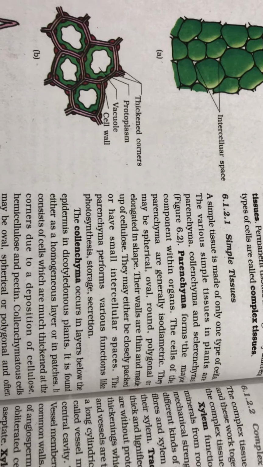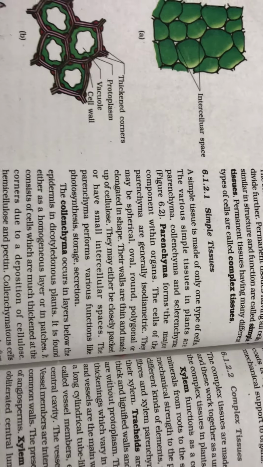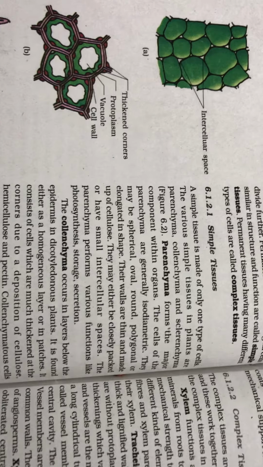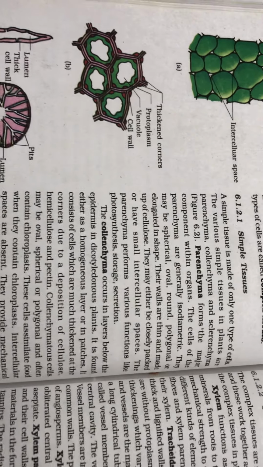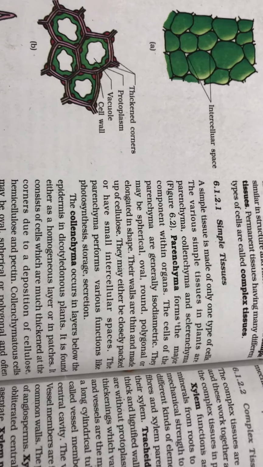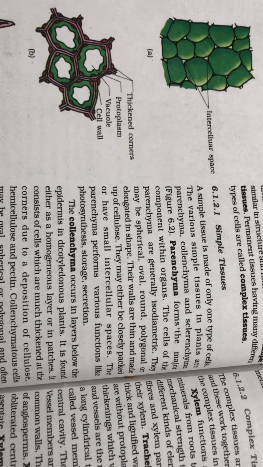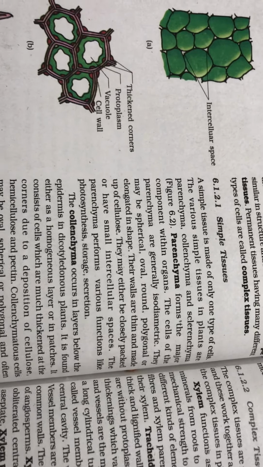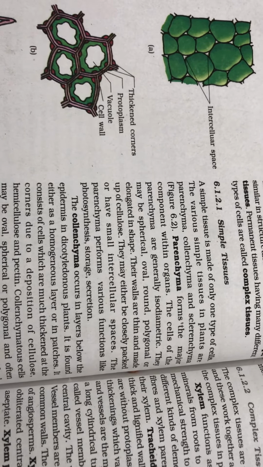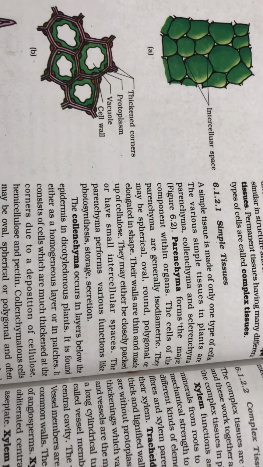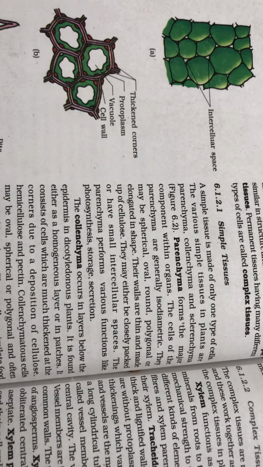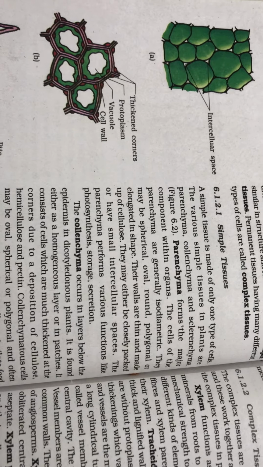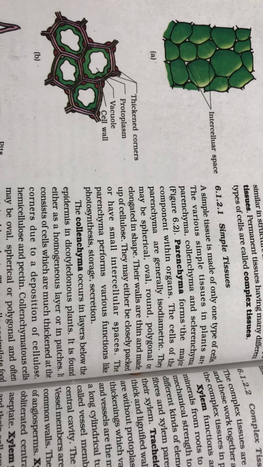The cells of parenchyma are generally isodiametric. What kind of cells are they? Isodiametric. Iso means same, diametric means diameter, right? They may be spherical, oval, round, polygonal or elongated in shape.